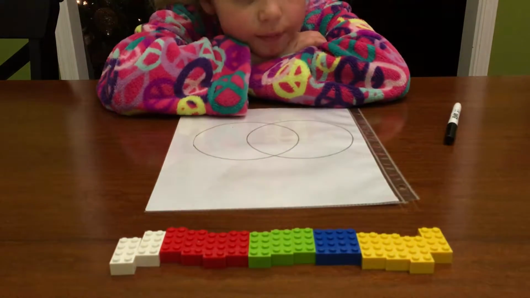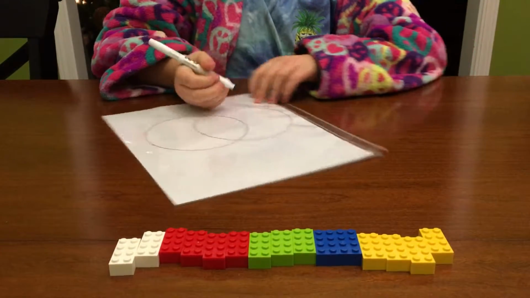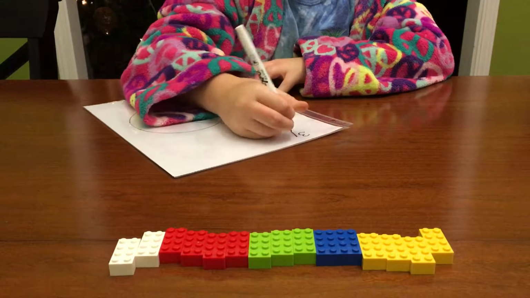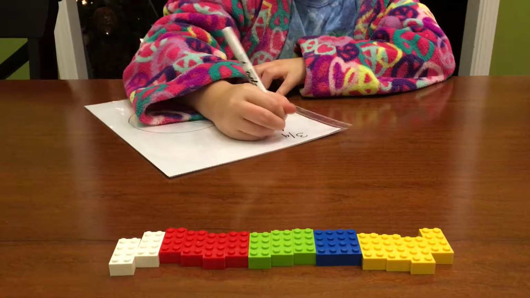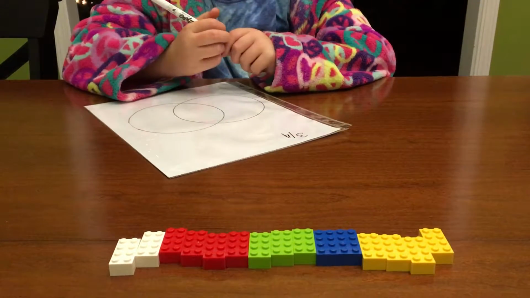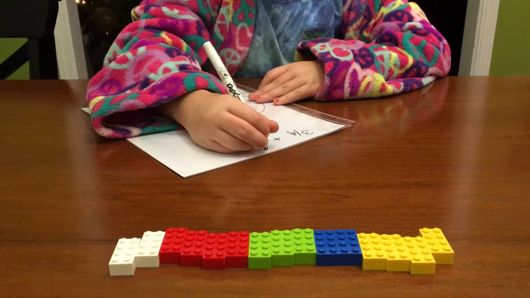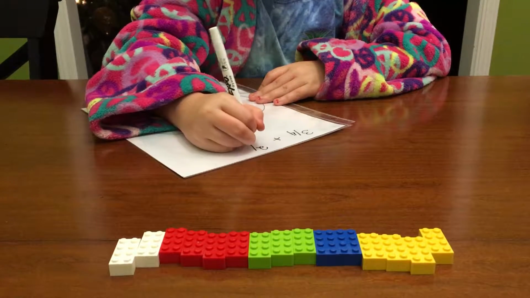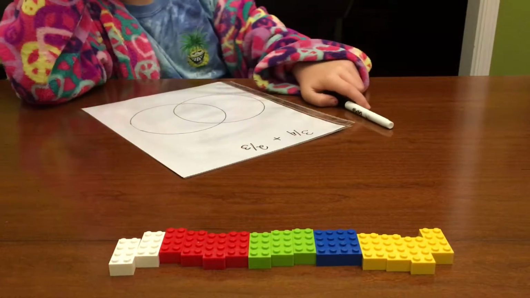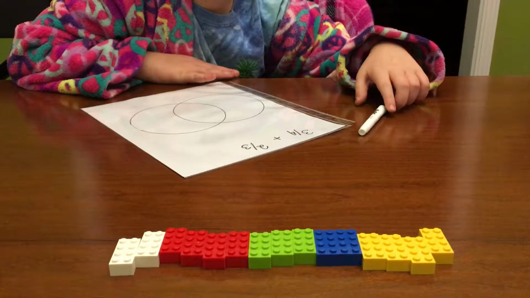So Macy, I want you to write down this problem for me. 3/4 plus 2/3. And we're going to find the least common denominator within our two fractions.